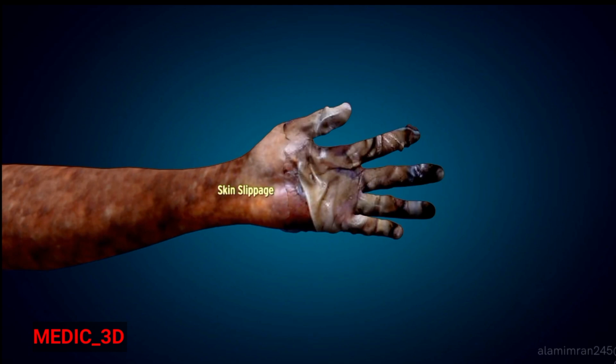Skin slippage occurs when blisters start to form underneath the skin due to autolysis of the softer tissue beneath the skin.